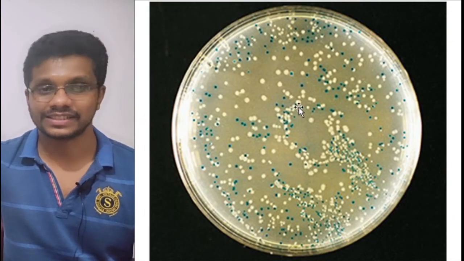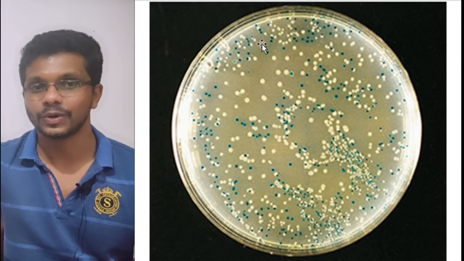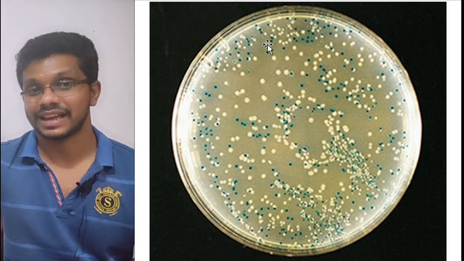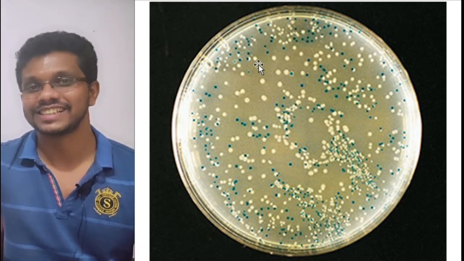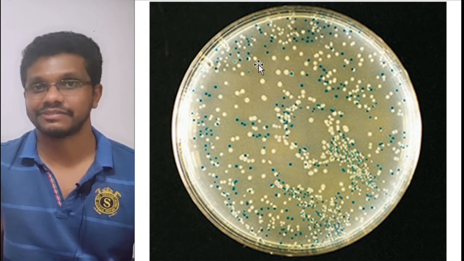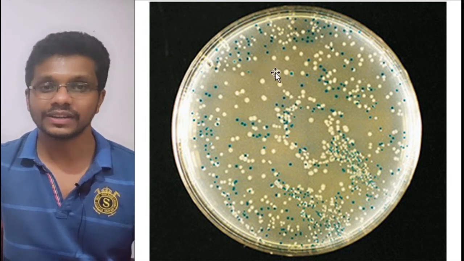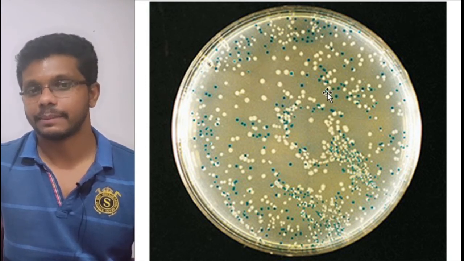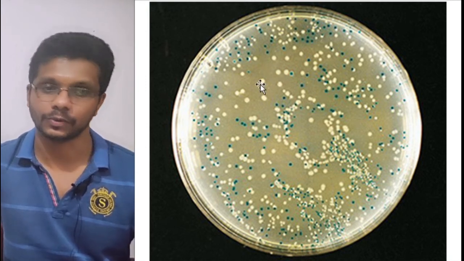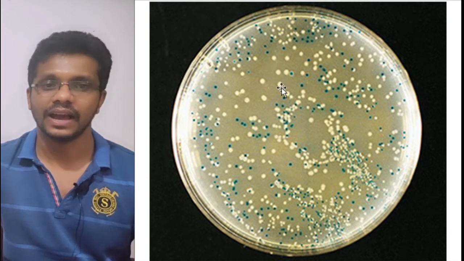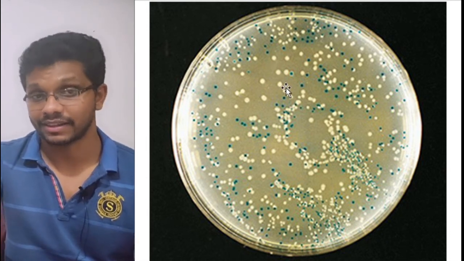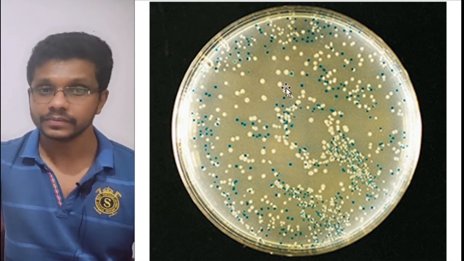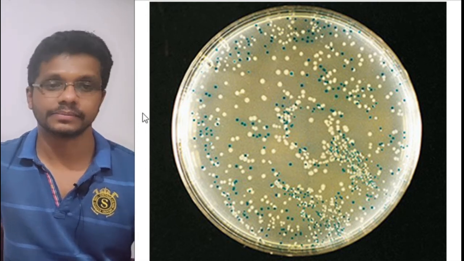And here you can see the plate. So here you can see the blue colored colonies. The blue colored cells are the ones we do not need, because they have the recircularized plasmid and unaffected multiple cloning site. The white ones have recombinant DNA. So all of them have the ampicillin resistance gene, that's why they are able to grow. So we will take up these cells and culture them in a separate flask to get the colonies.